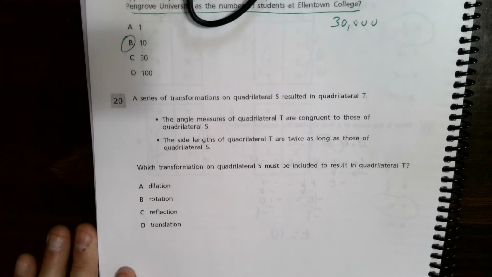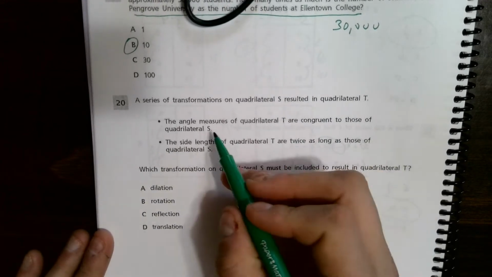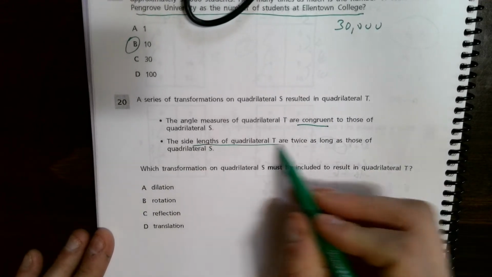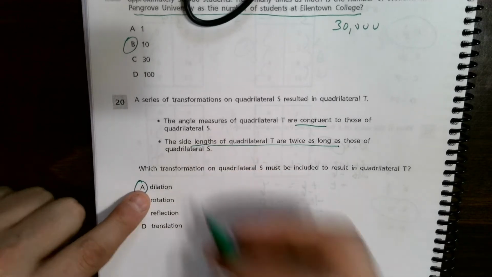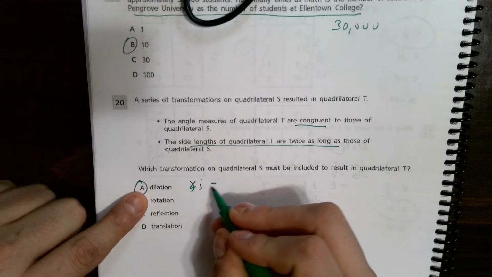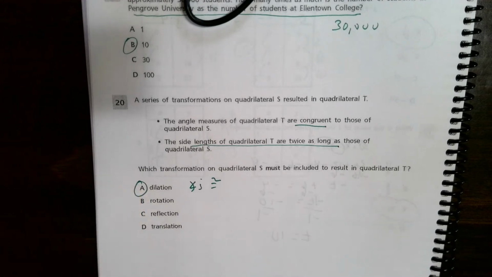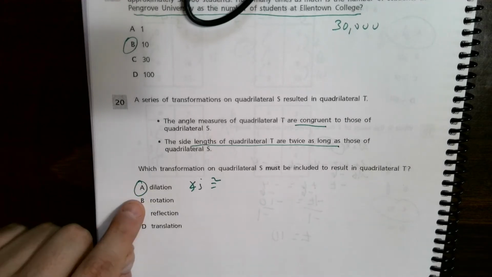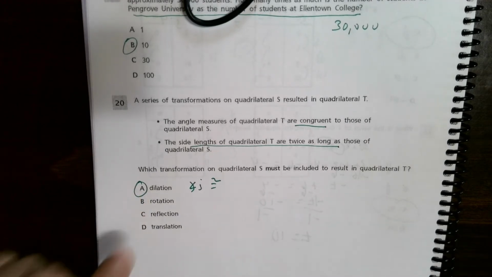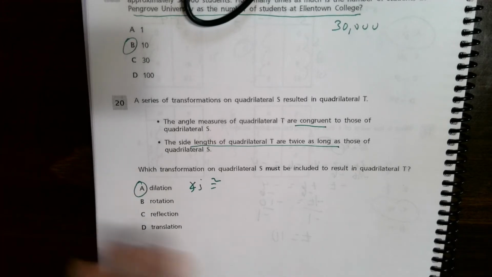All right, number 20. A series of transformations. Remember, the angle measures are congruent. The side lengths are twice as long. It is a dilation. A dilation is where the size changes. The angles will stay congruent. Remember, in a dilation, angles are still going to be congruent to each other, but the sides are proportional. In a rotation, reflection, and translation, sides are equal, angles are equal.